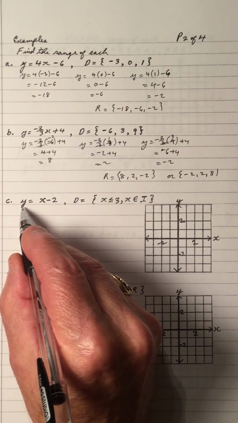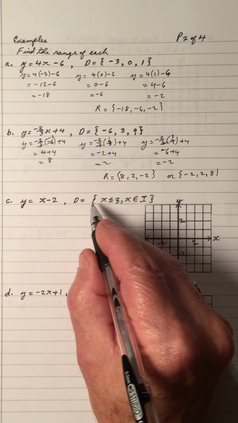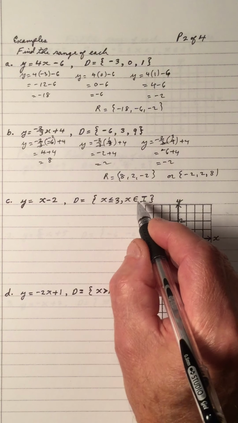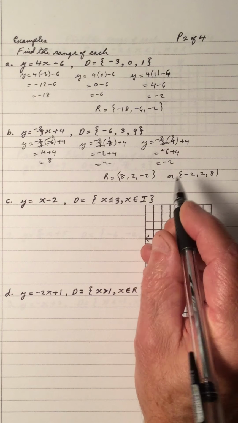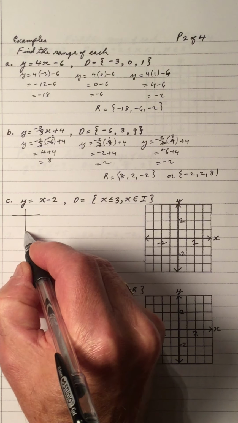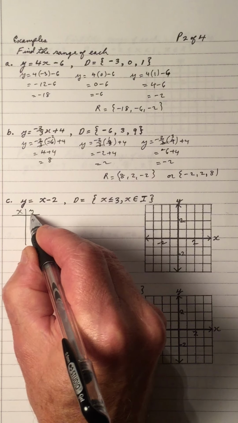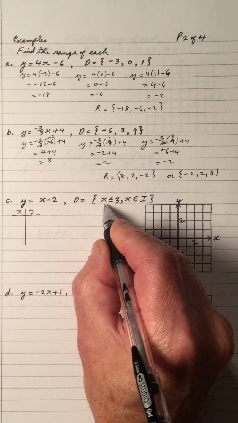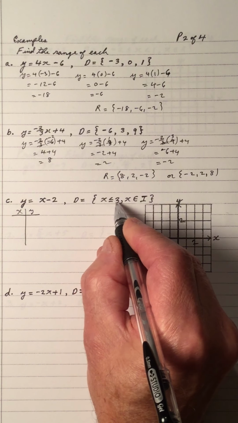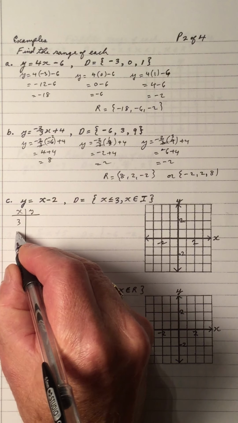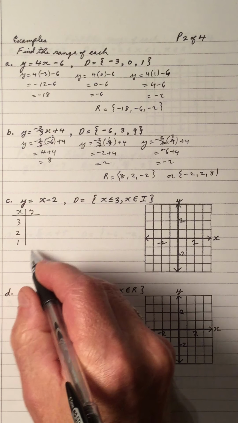C, we have an equation y equals x minus 2. The domain are the values of x less than or equal to 3, and we're talking about the set of integers. So one way is to do a table of values, x and y. The values of the domain, or x, is less than or equal to 3. So let's start with a 3. Less than is a 2 and a 1.